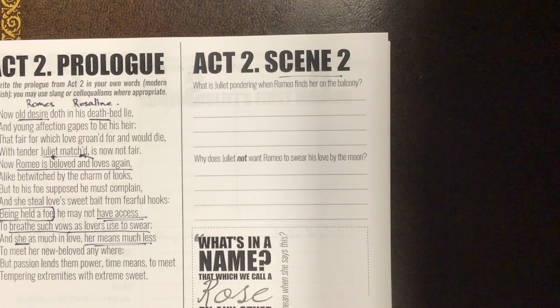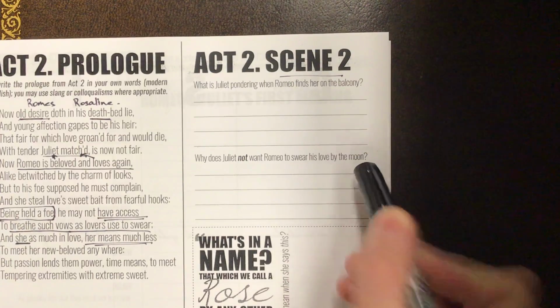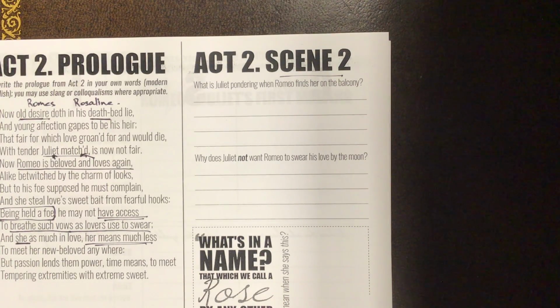So he steps out of the bushes, which again, at 3 a.m., when you're creeping on somebody, is not recommended. She flips out a little bit, but nevertheless, she lets him talk. They go back and forth. And at first, Juliet says, all right, I don't know if I really trust you. Romeo even makes the mistake of swearing his love by the moon, okay?